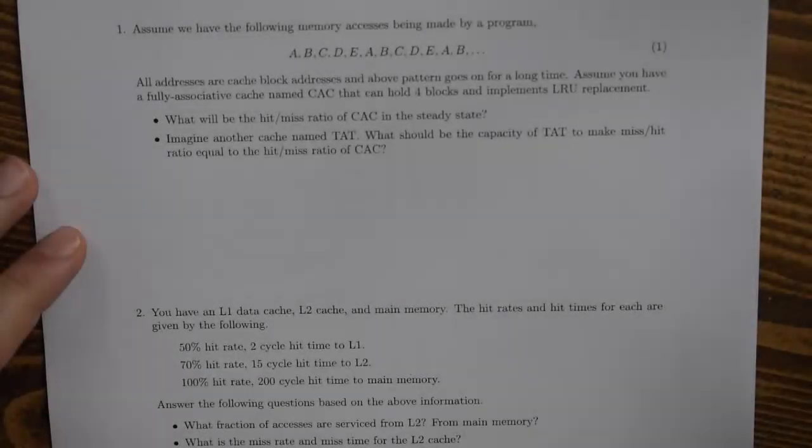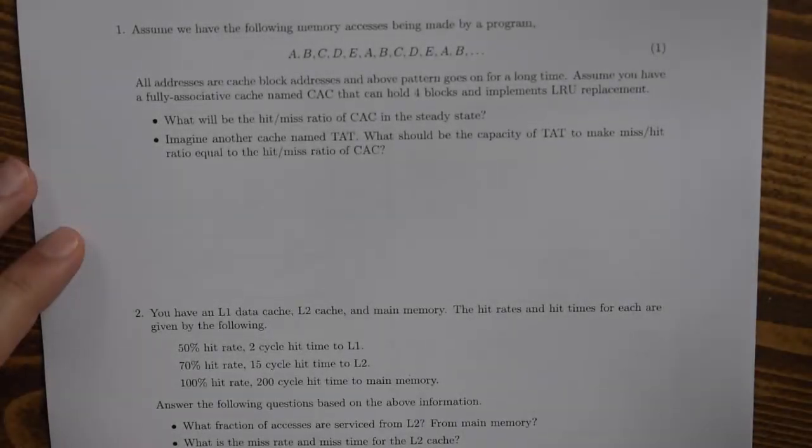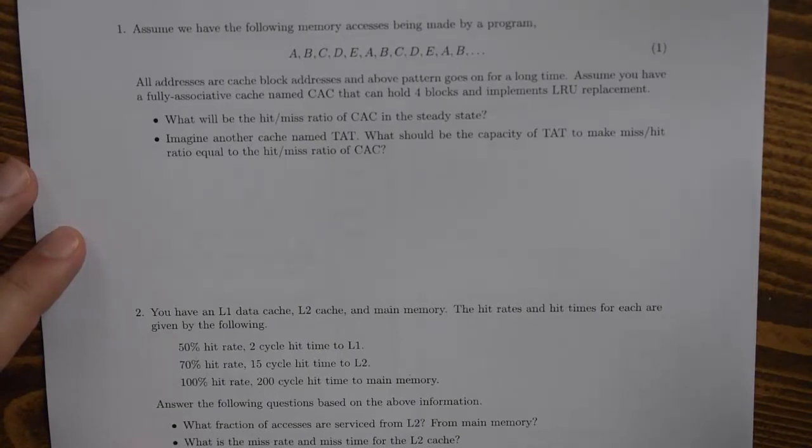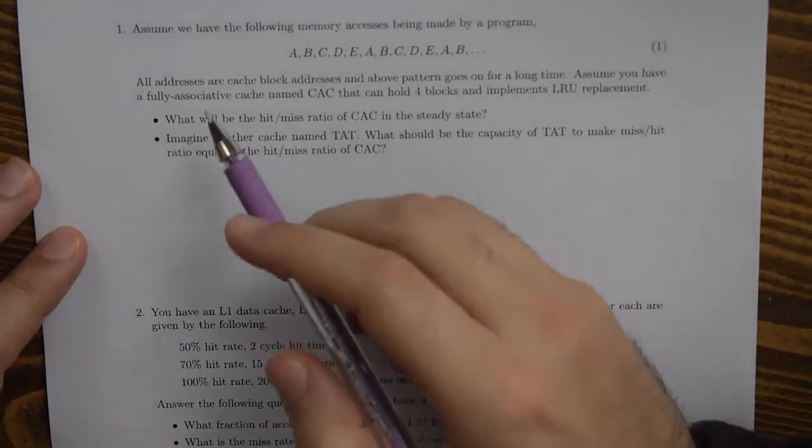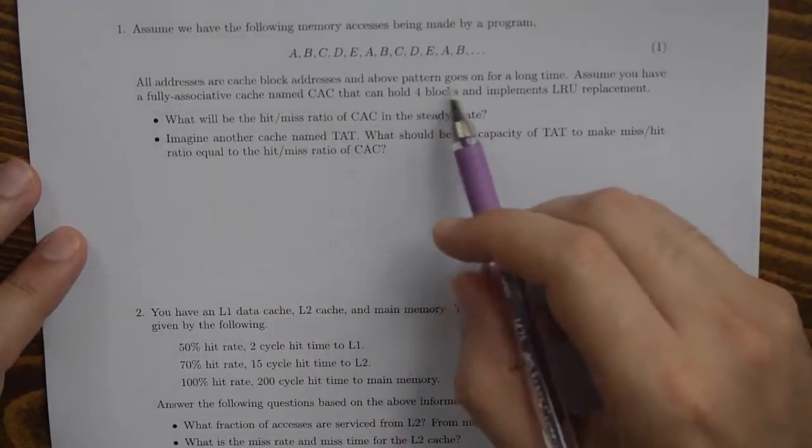All right. Okay, so we have a question about caches. It says, assume we have the following memory accesses being made by a program: A, B, C, D, E, and then A again, and then B, C, D, E, and then A, B, C, D. This is a periodic sequence.